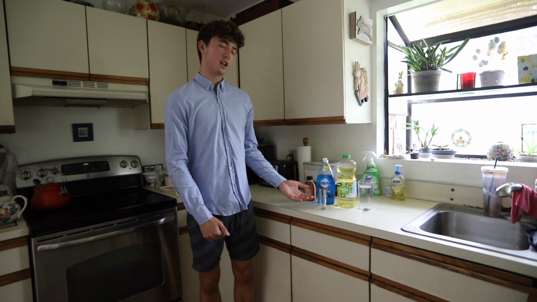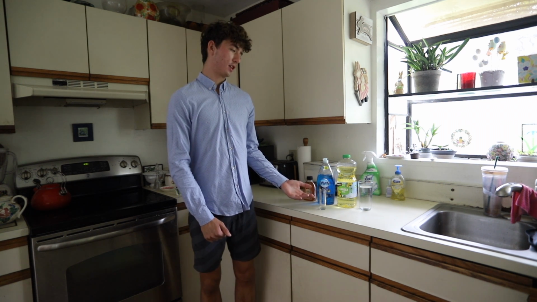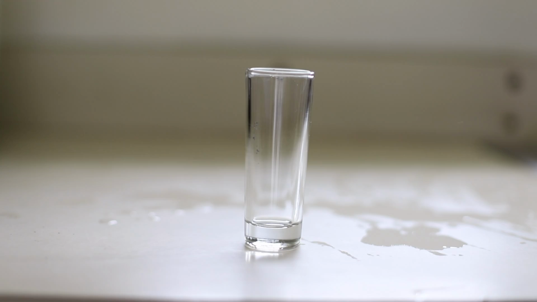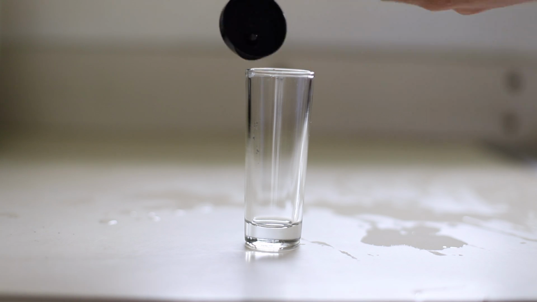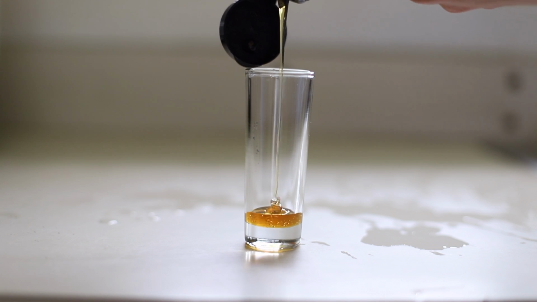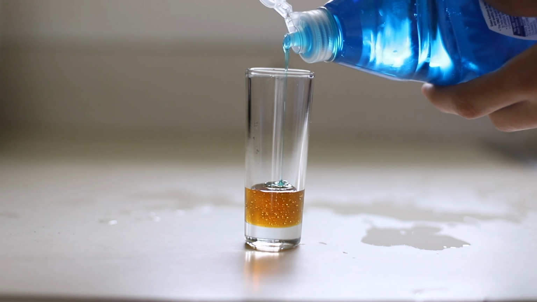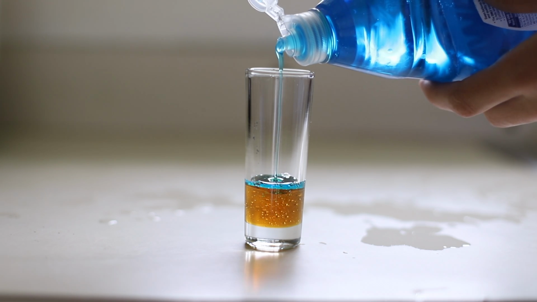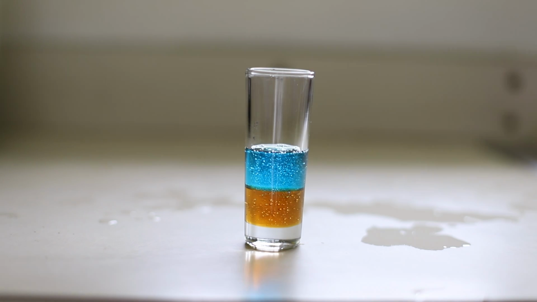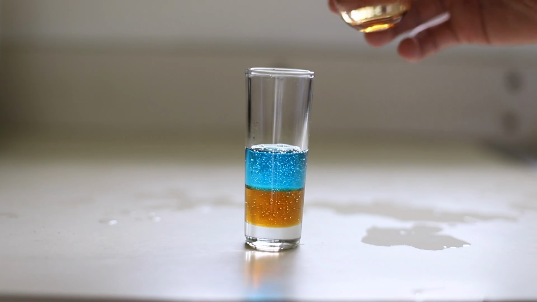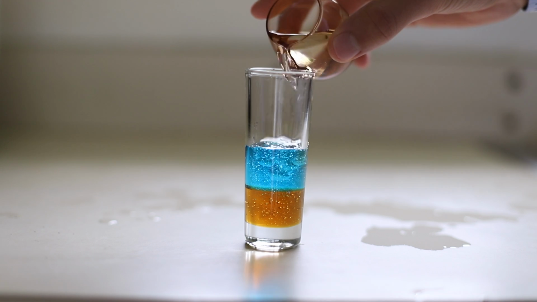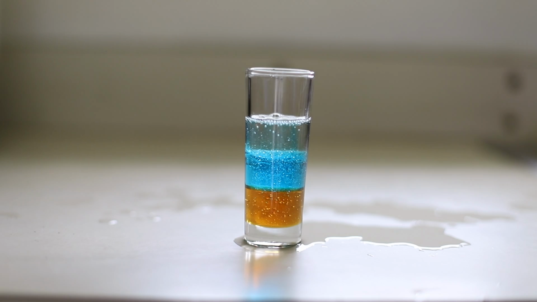Today, I'm going to be doing a science experiment, layering liquids and diving down to see how intermolecular forces affect each liquid differently. For our first liquid, we're going to be using honey. For our second liquid, we're going to be using dish soap. Our third liquid is going to be tap water. And our final liquid is going to be canola oil.